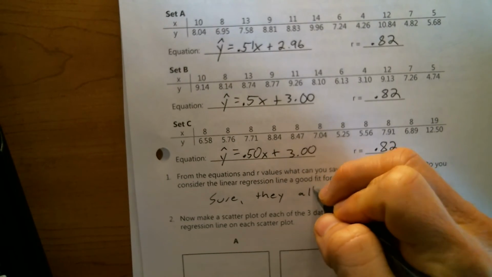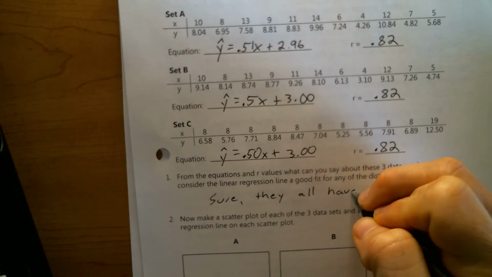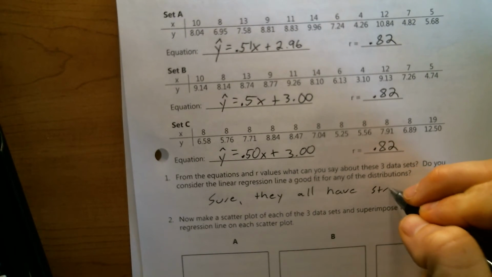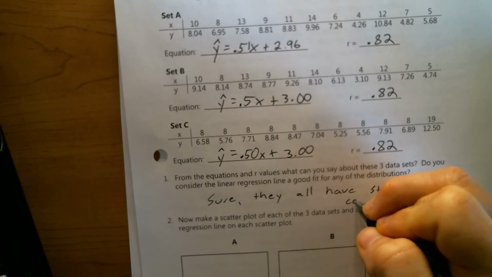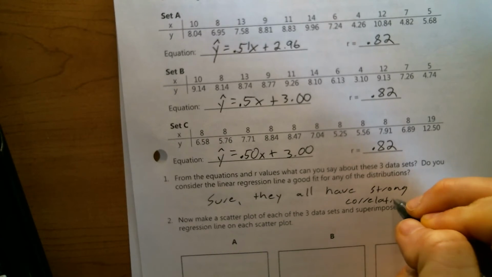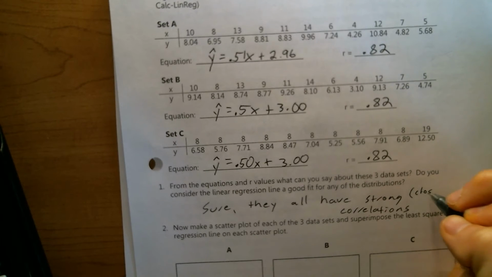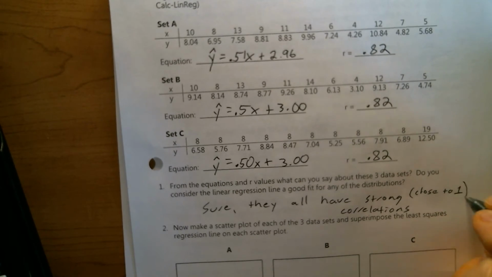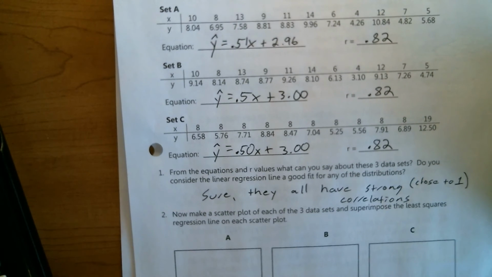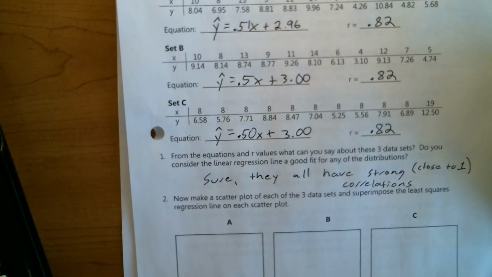They all have strong correlations. All right? And strong is another way of saying close to 1. So they all have pretty strong correlations, so their linear model is probably a good fit.